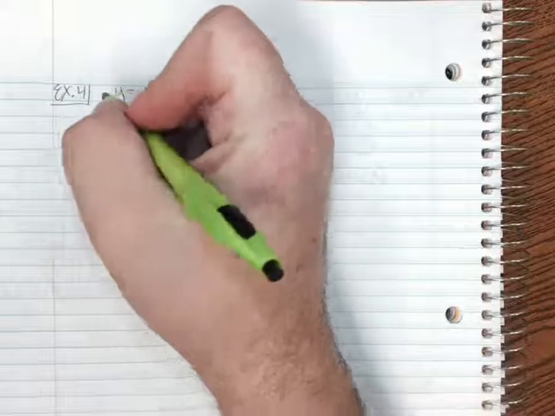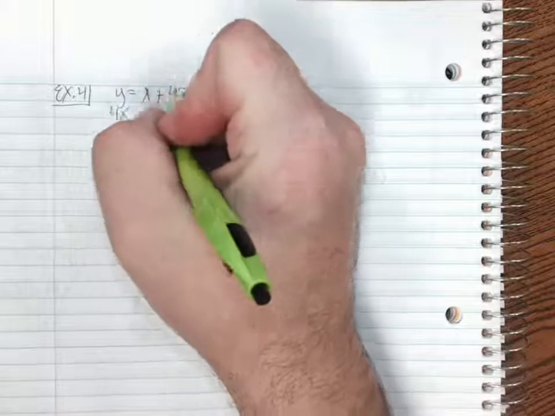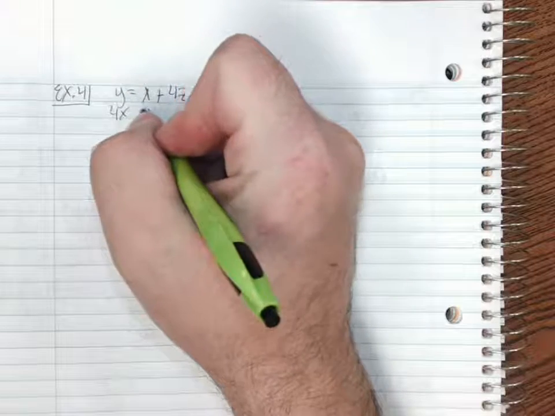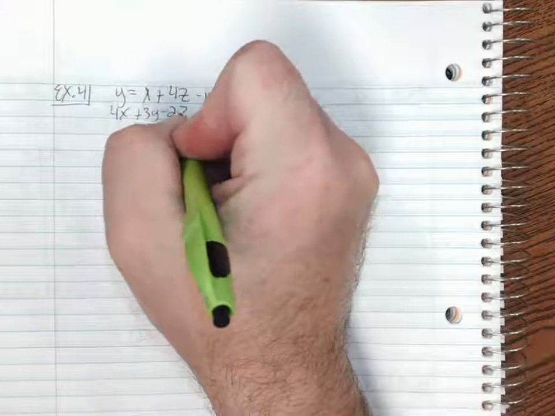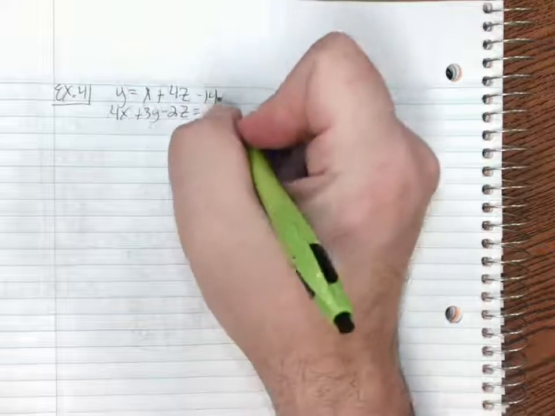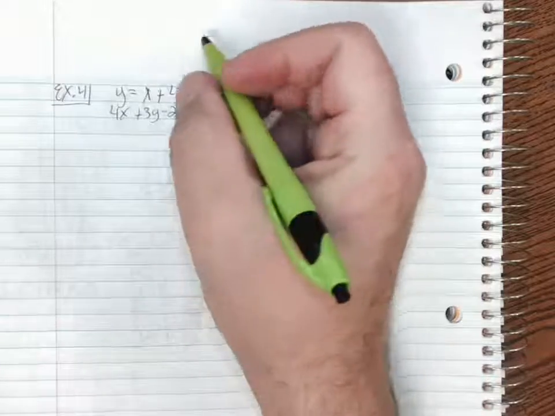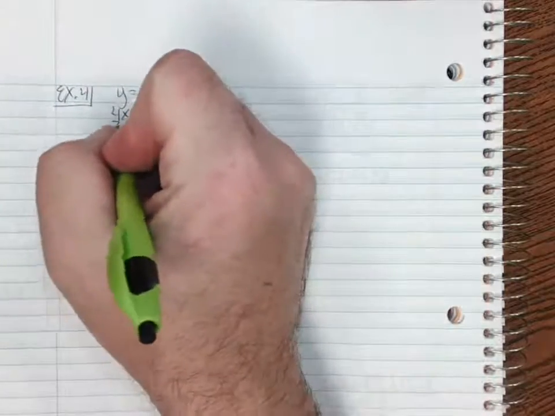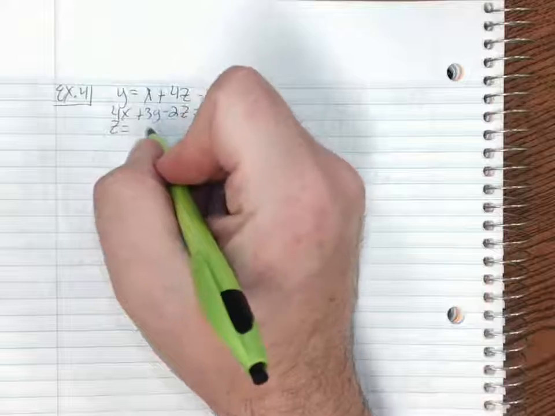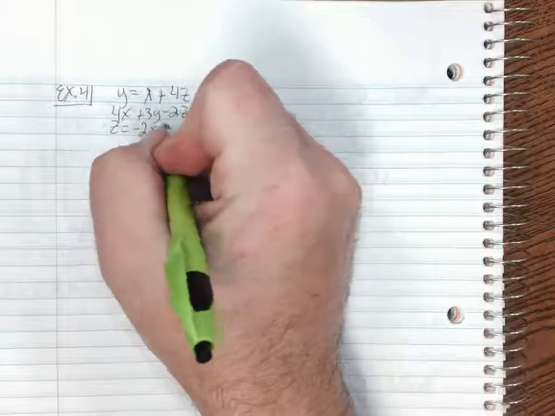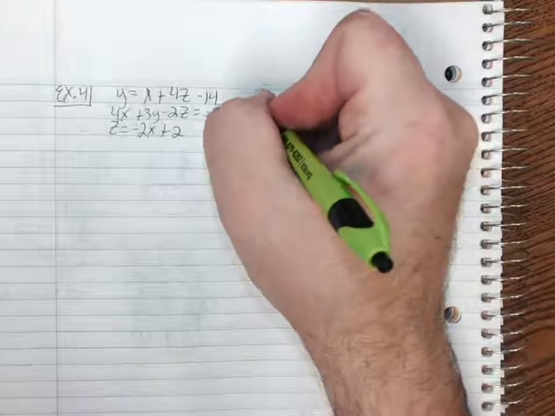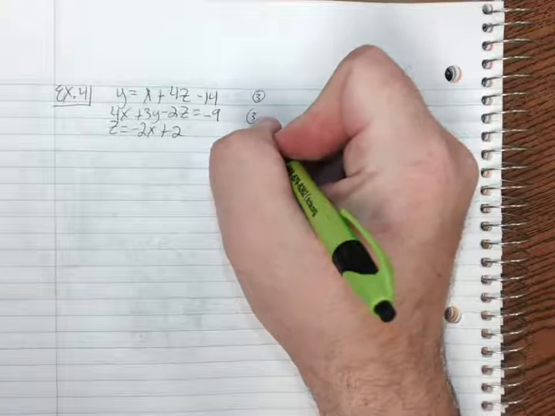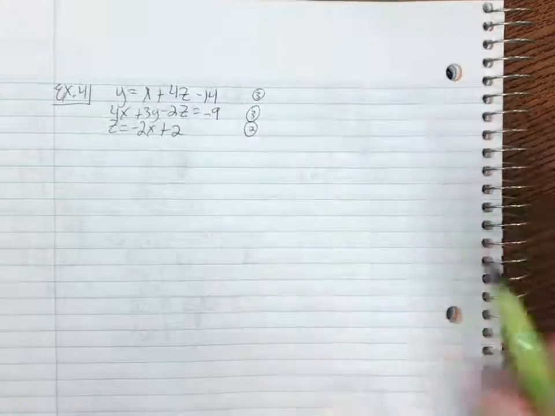The second equation is going to be 4x plus 3y minus 2z, and that's going to equal negative 9. And then the last equation is z equals negative 2x plus 2. The top equation has 3 variables. The middle equation has 3 variables. The bottom equation has 2.